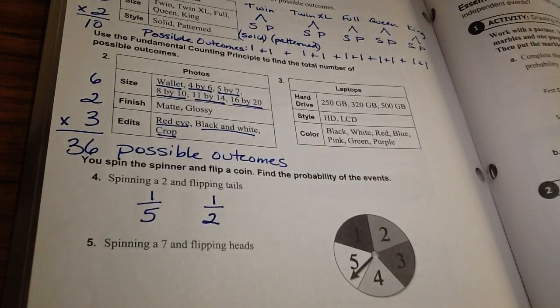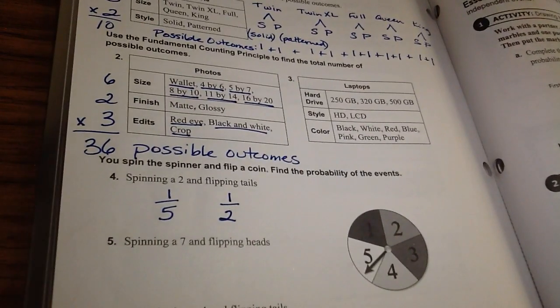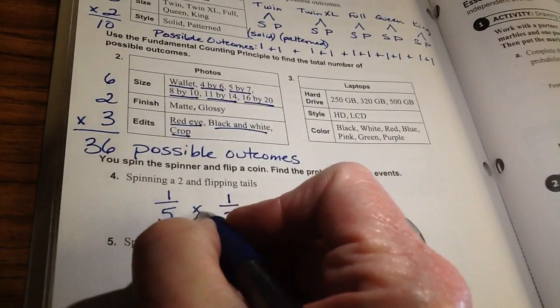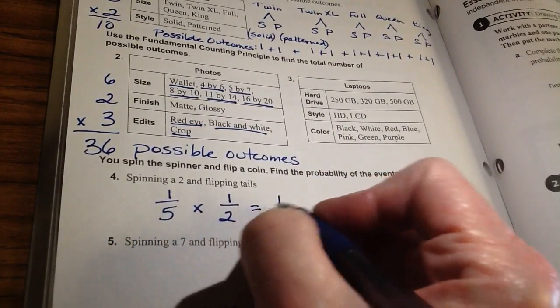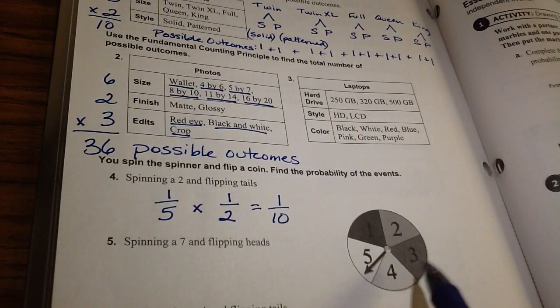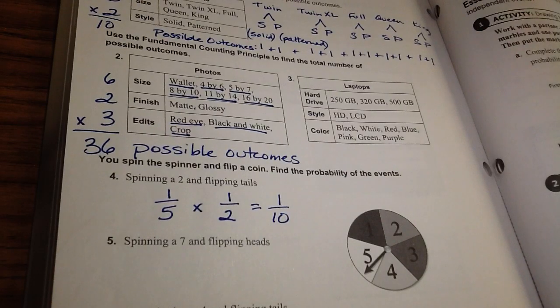And guess what you do to find the probability of the event? Same thing as up above. You're going to multiply. 1 out of 5 times 1 out of 2 is going to equal 1 out of 10. So 1 out of 10 times a person might spin the number 2 and flip tails. Okay, so you try.